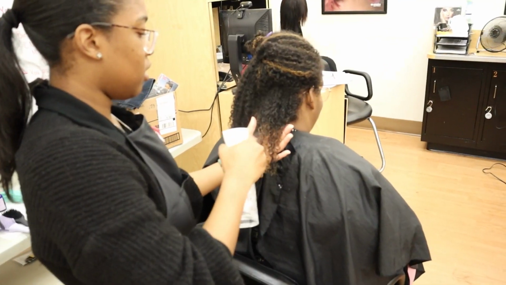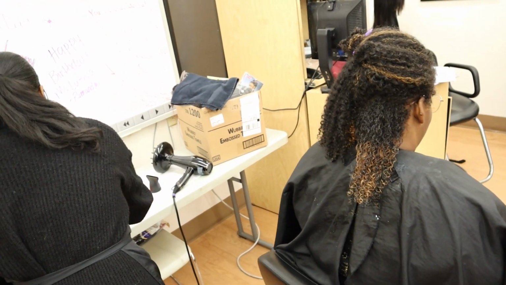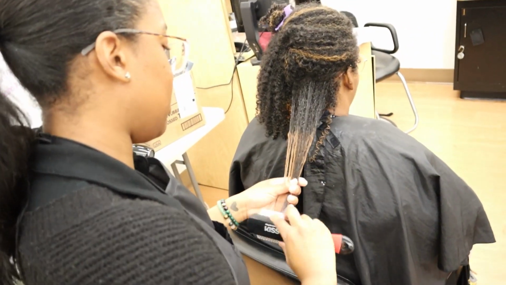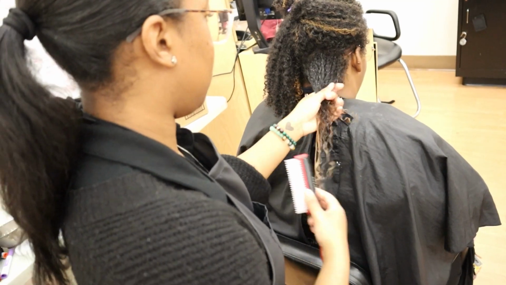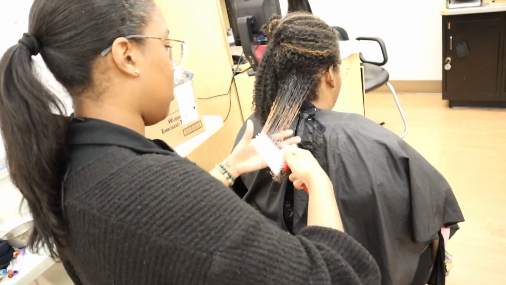So now that's the water. This is the detangling brush. Y'all see how the detangling works? Let me see my favorite brush. You gotta first detangle the hair.